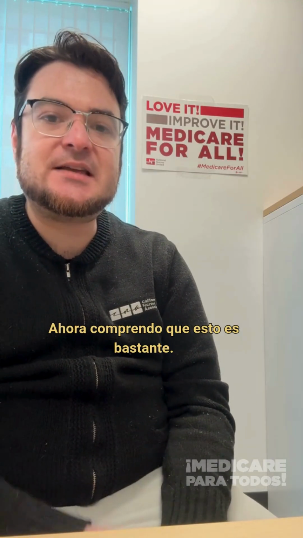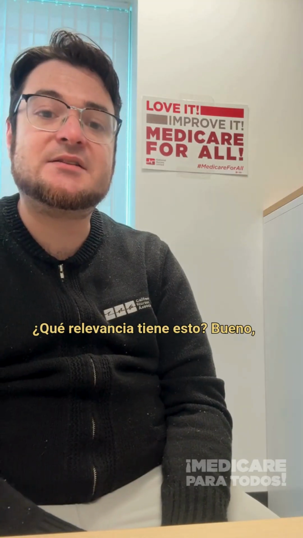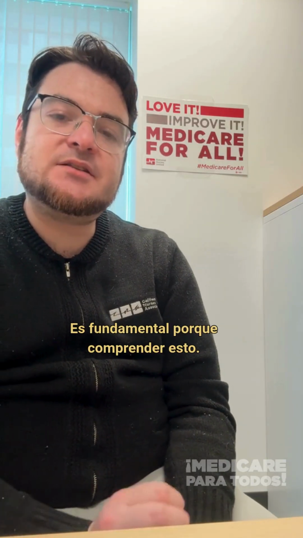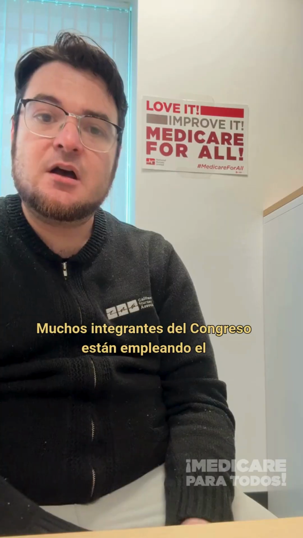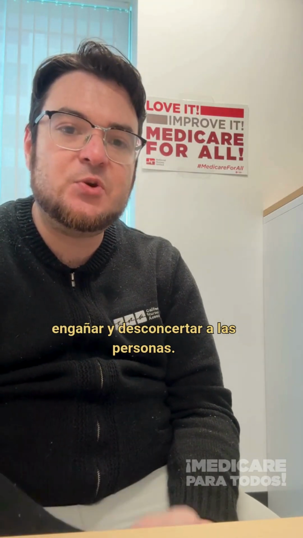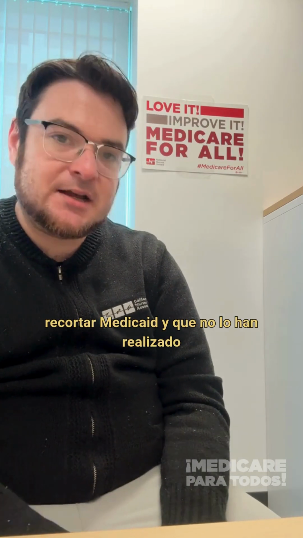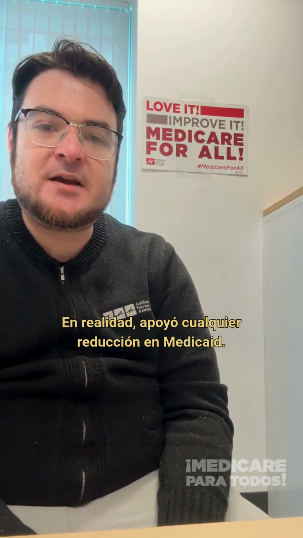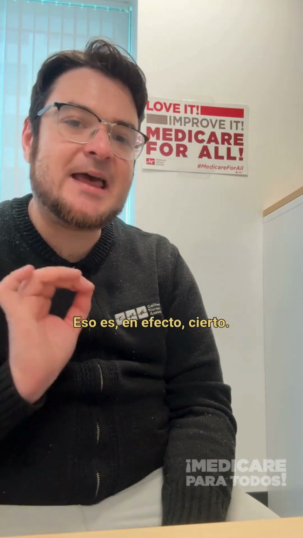Now, I understand that this is a lot of information. You might be asking, what does this matter? Well, it matters because understanding this process is really important because many members of Congress are using the technicalities of this process to mislead and confuse people. They're claiming that they don't actually want to cut Medicaid and that they haven't actually voted for any Medicaid cuts. And here's the thing. That's technically true.